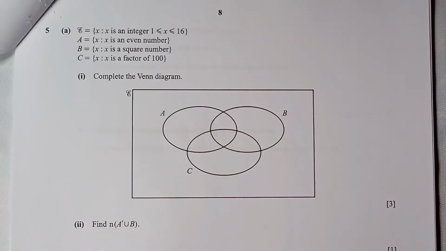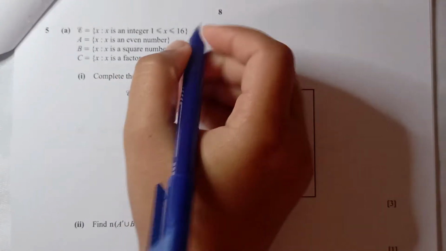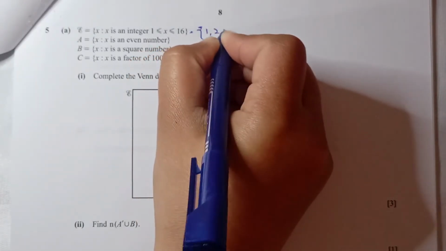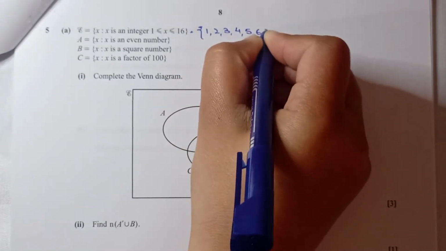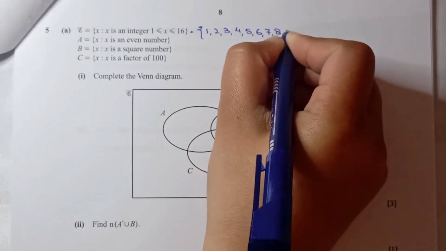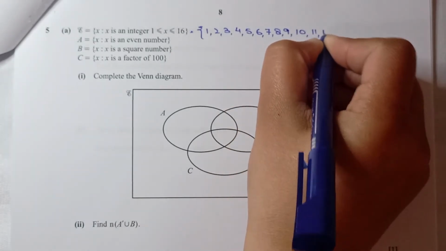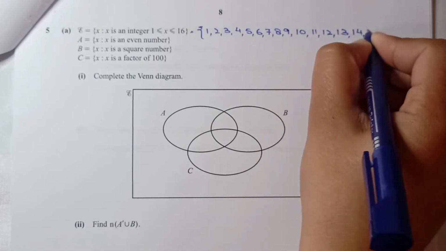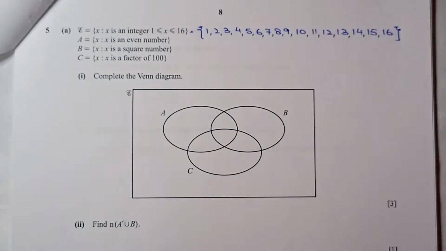Now question number 5, we have given the universal set in which x is an integer between 1 to 16. So we have a universal set 1, 2, 3, 4, 5, 6, 7, 8, 9, 10, 11, 12, 13, 14, 15, and 16, right?